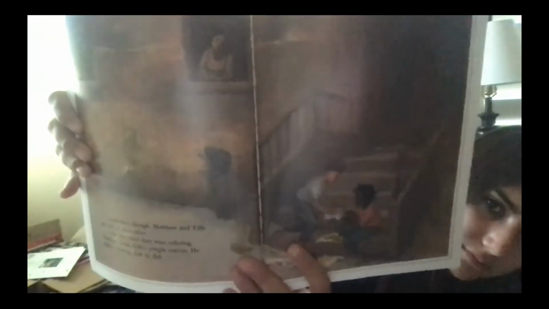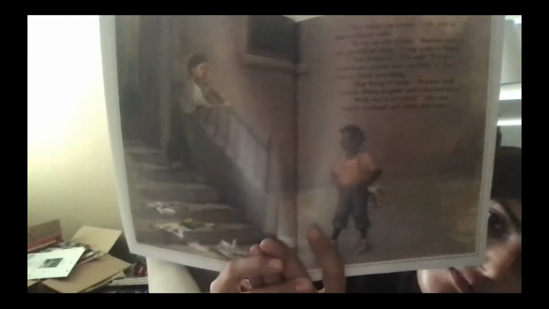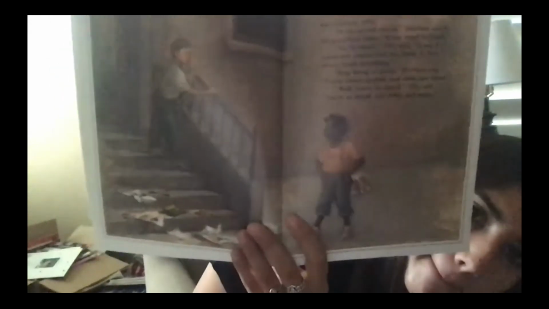All right, so we see some characters again. We see a lady over here. Do they look happy? What does it look like they're doing? Does it look like they're having any problems? Okay. So look closely. Look at their body language. What is happening between the two characters in the story? Look carefully.